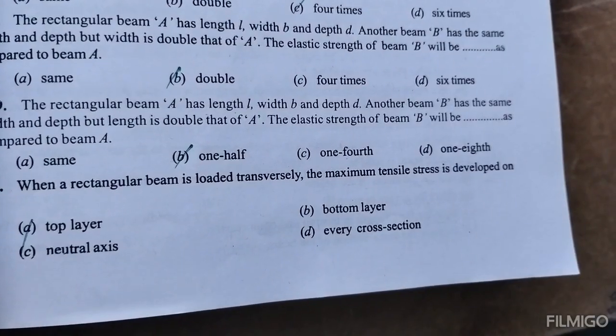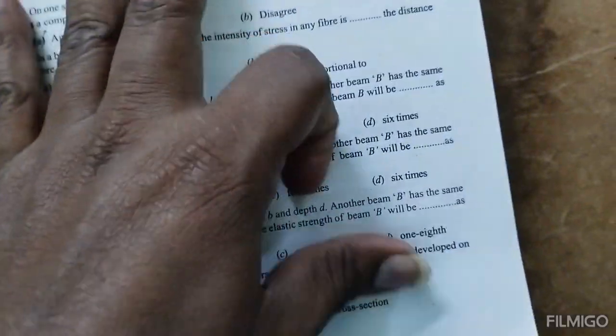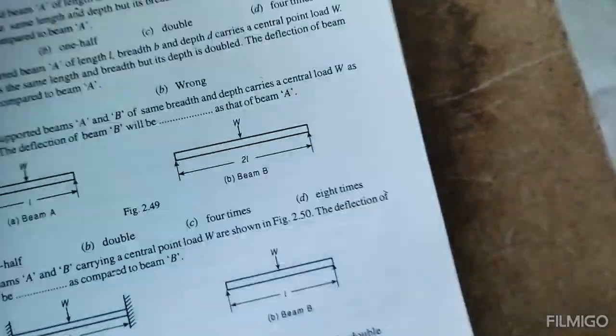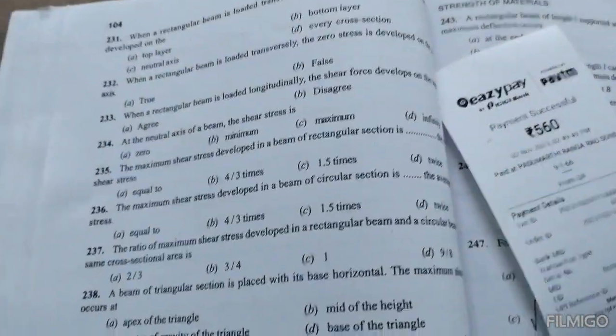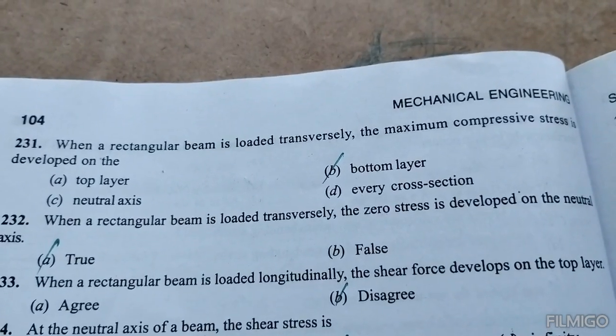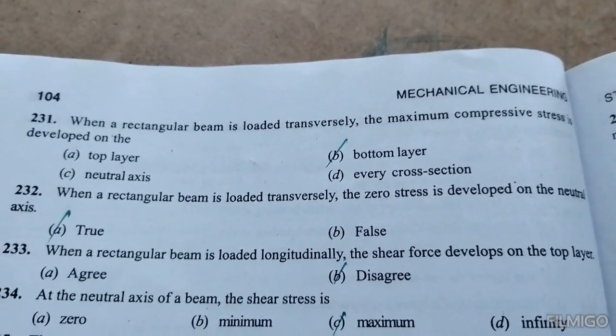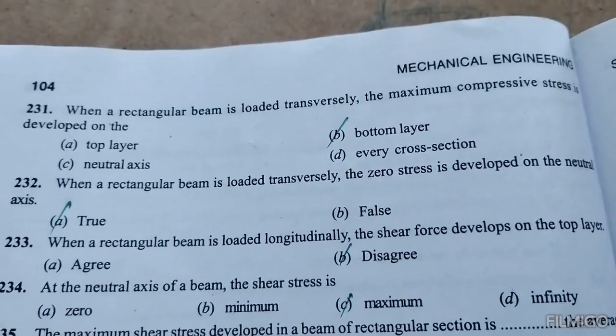When a rectangular beam is loaded transversely, the maximum tensile stress is developed at the top layer. When a rectangular beam is loaded transversely, the maximum compressive stress is developed at the bottom layer. When a rectangular beam is loaded transversely, zero stress is developed on the neutral axis. This is true.